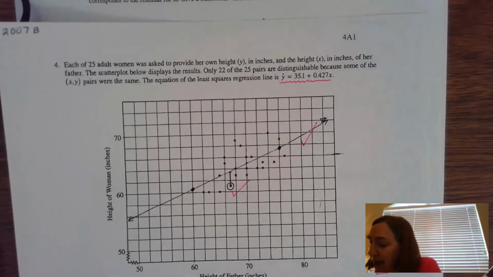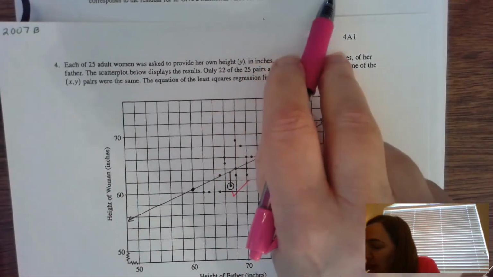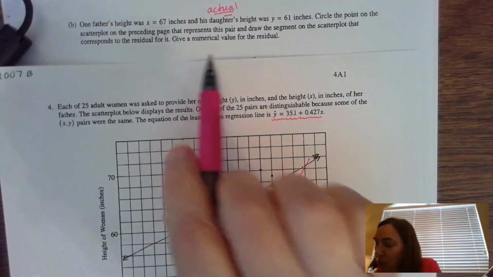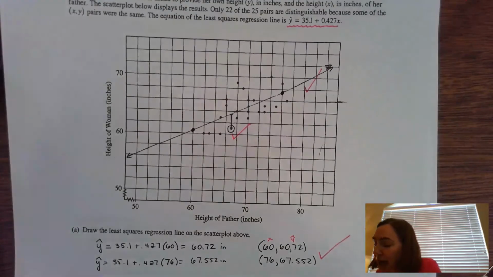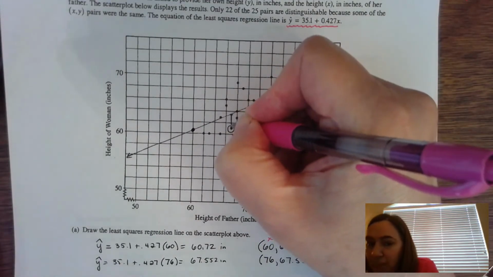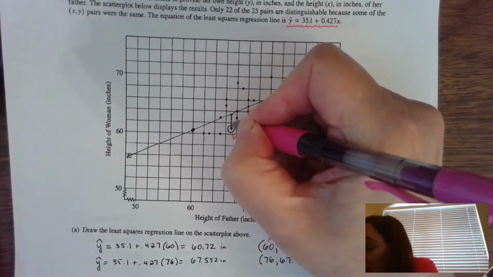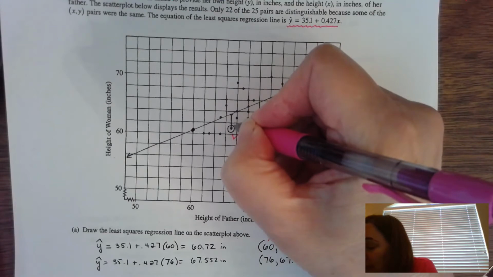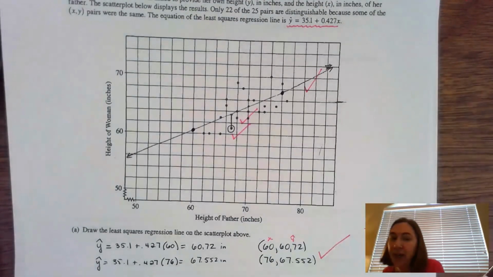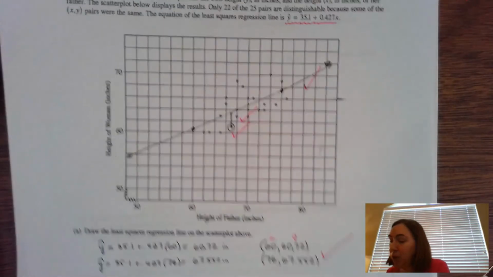Okay, and then it says draw the segment on the scatter plot that corresponds to the residual. That means the second check for part B is there needs to be a vertical segment that reaches up to that line of best fit. If you have drawn a vertical segment that's slanted at all, it's wrong. So the second check is for that vertical segment. So far for part B, it's worth 2 points.